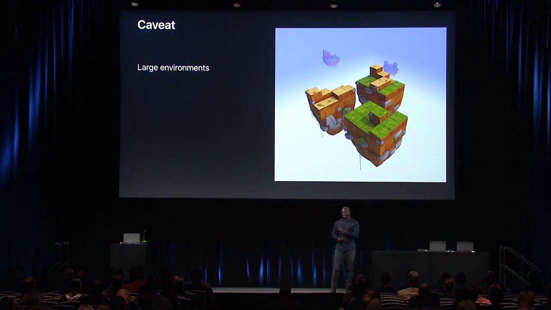A simple technique here is to simply subdivide your world into discrete chunks and then run this process on each of those chunks. And as you move from chunk to chunk, as the camera moves from chunk to chunk, you're actually getting the benefits of flattening without paying the overhead of rendering everything in your scene at once.